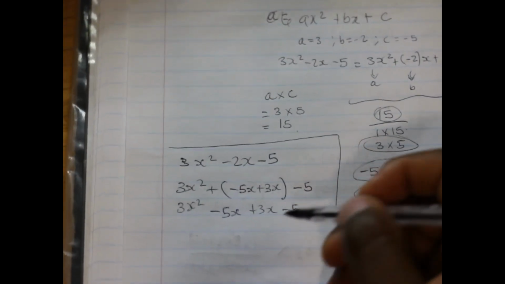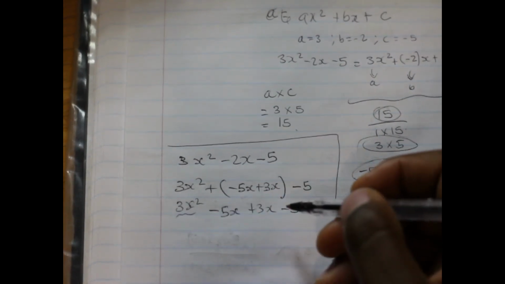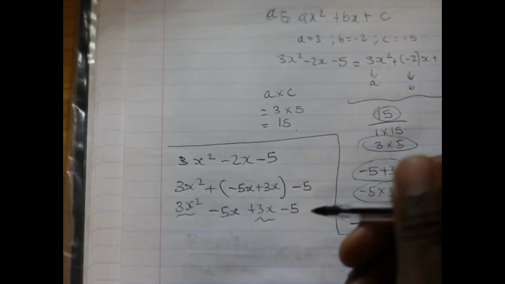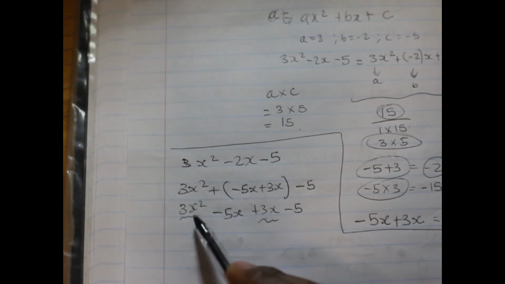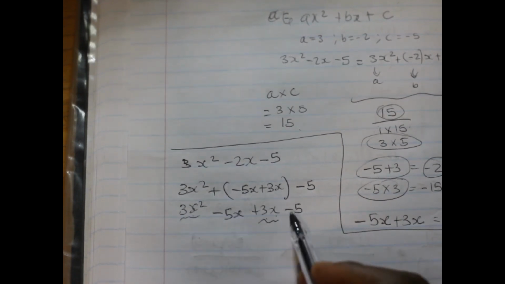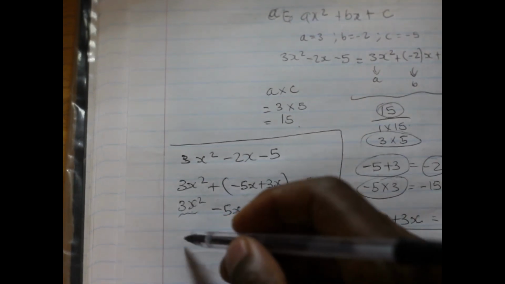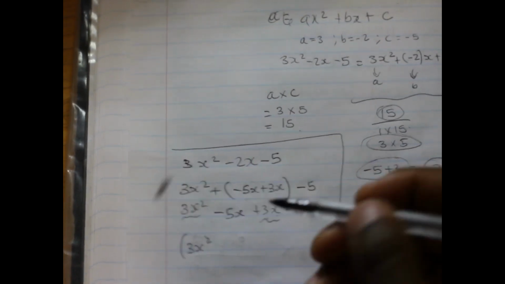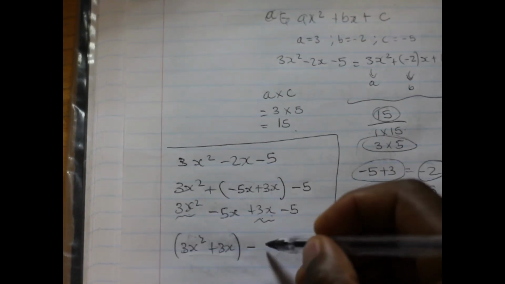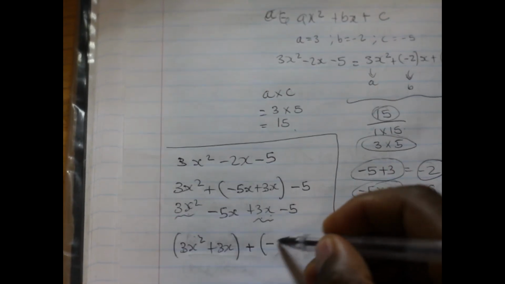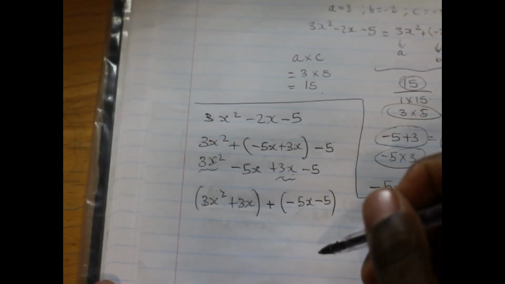So we need to group the terms. I'm thinking we group 3x squared and 3x, and minus 5x and minus 5. You can see the 3x squared and the 3x already have a common factor, 3 and x. And minus 5x and minus 5 also have a common factor, 5. That's why I'm grouping them in that way. So 3x squared plus 3x, and then plus, so that you don't get confused, minus 5x minus 5, putting everything in brackets without changing much.